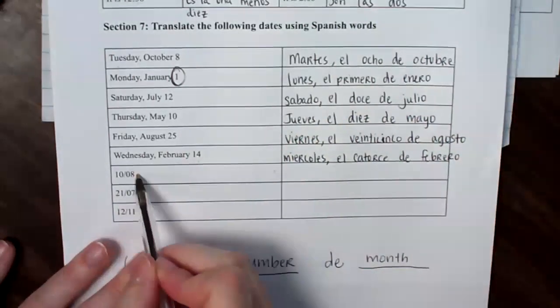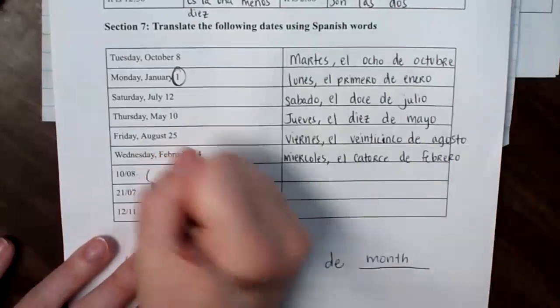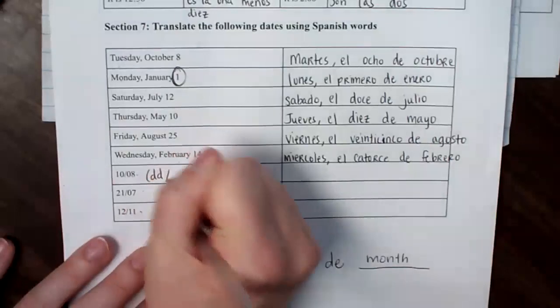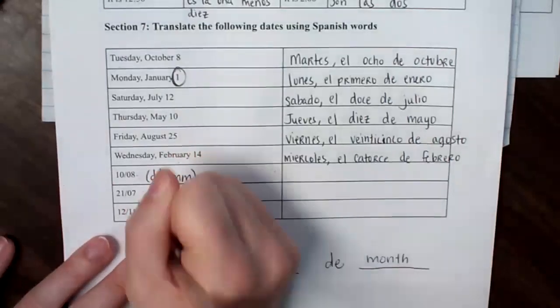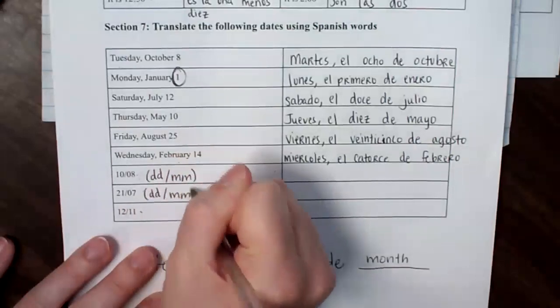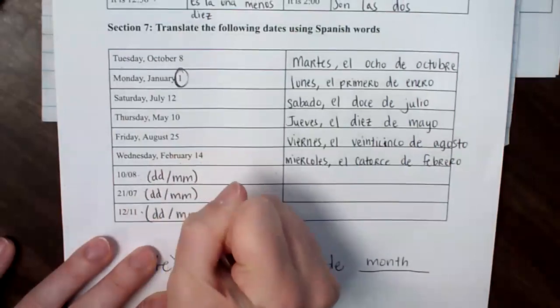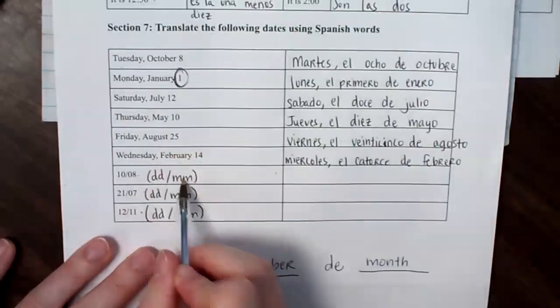And then these are written in the abbreviated fashion. It's important to remember, I've said it a trillion times, but in Spanish, remember the day comes before the month.